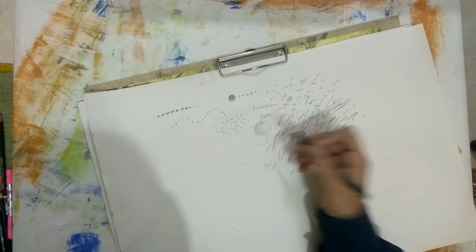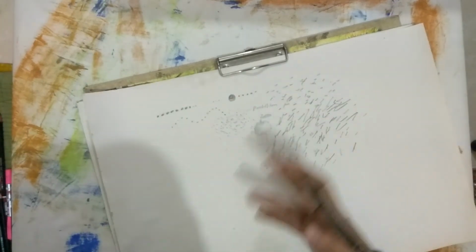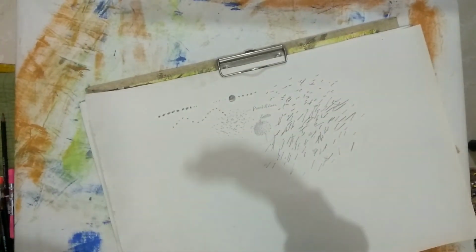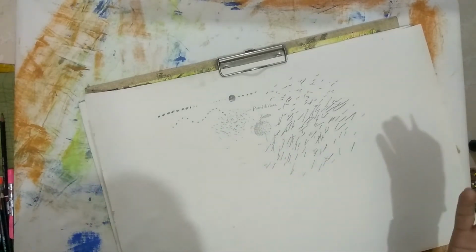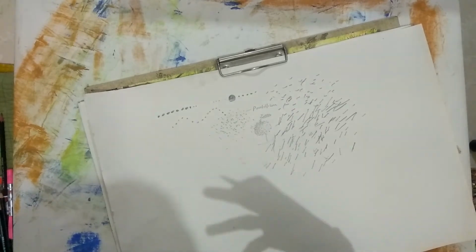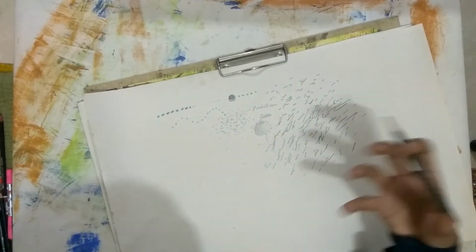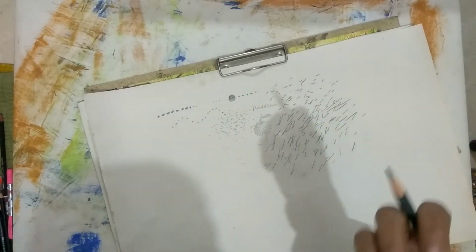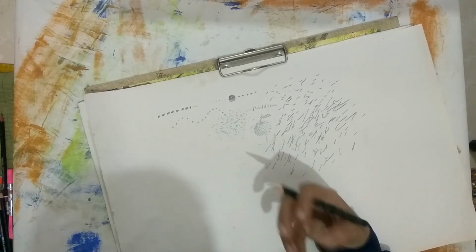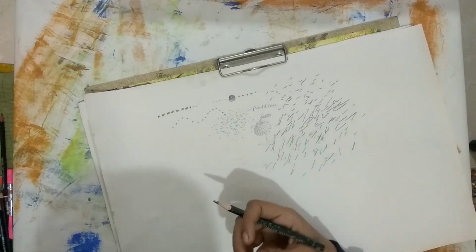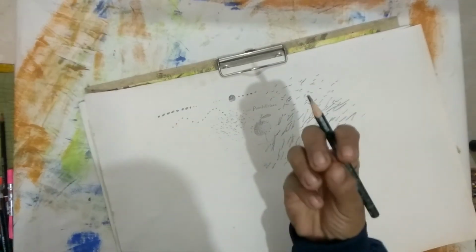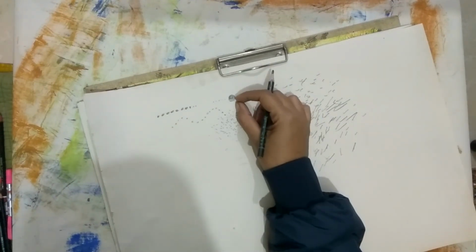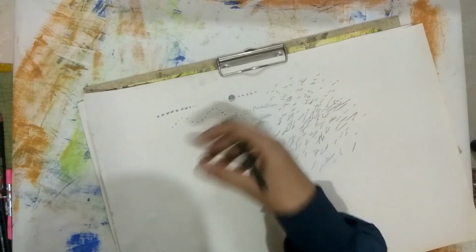So it's also a repetitive process. If you repeat it 1,000 times, you yourself will see a very stark change in your line, your drawing.